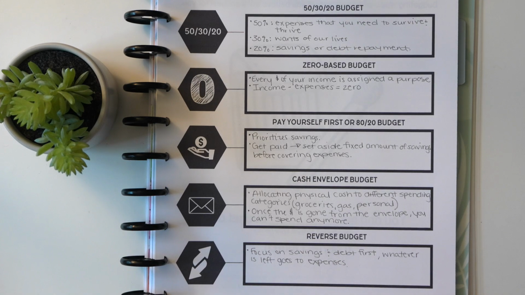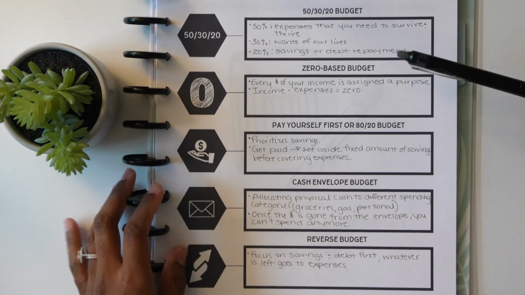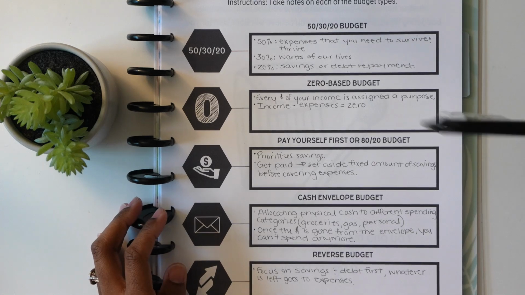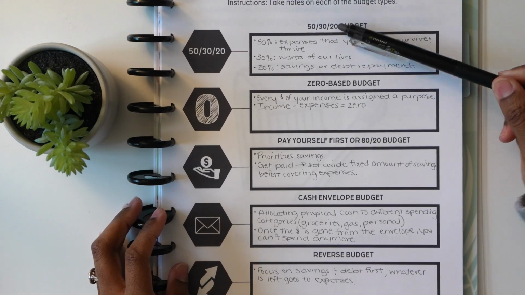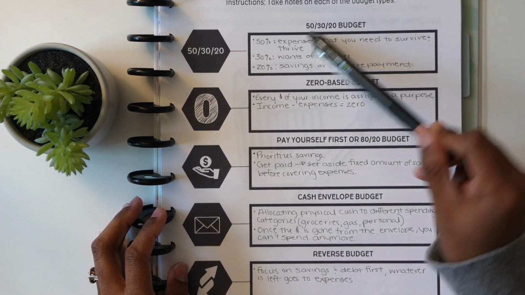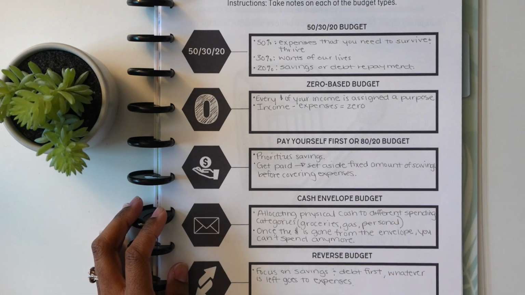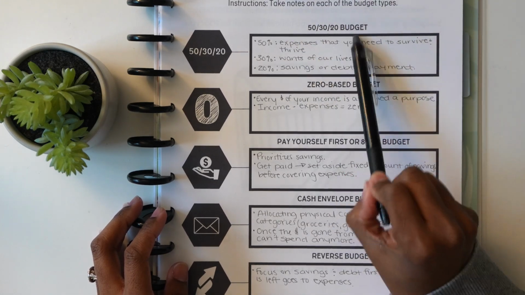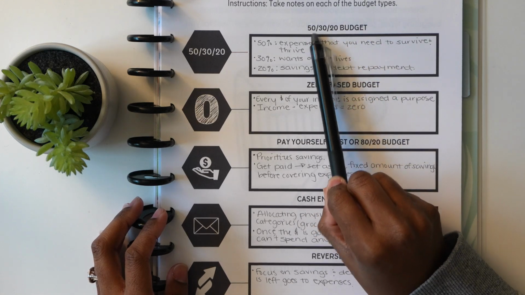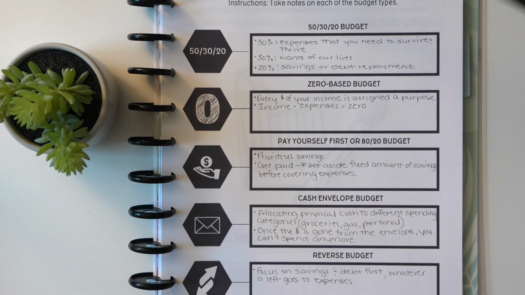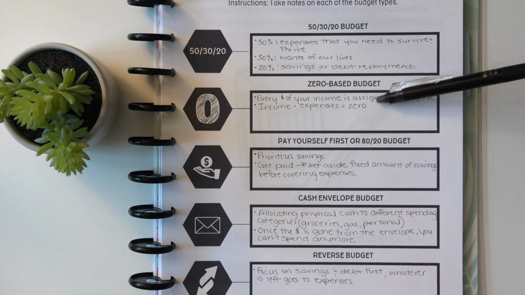And I would say that if you are starting out with budgeting, the main ones that I would recommend would probably be the 50-30-20 or the zero-based budget. Even with the 50-30-20, you can change it up. So this could be 60-20-10 if that works for you. You can change up this breakdown to best fit your needs if you don't want to have a more detail oriented budget like the zero-based budget.